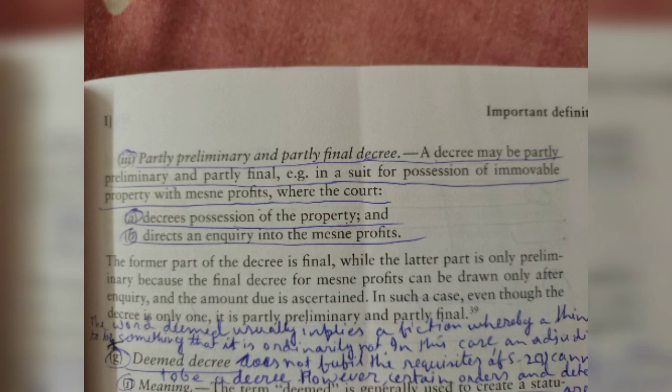So the court again directs an inquiry for that mesne profit. So here one preliminary decree was passed which directs an inquiry into that mesne profit, upon which another final decree would be founded, and the court passes one final decree as well where it directs that one party can have the possession of that immovable property.